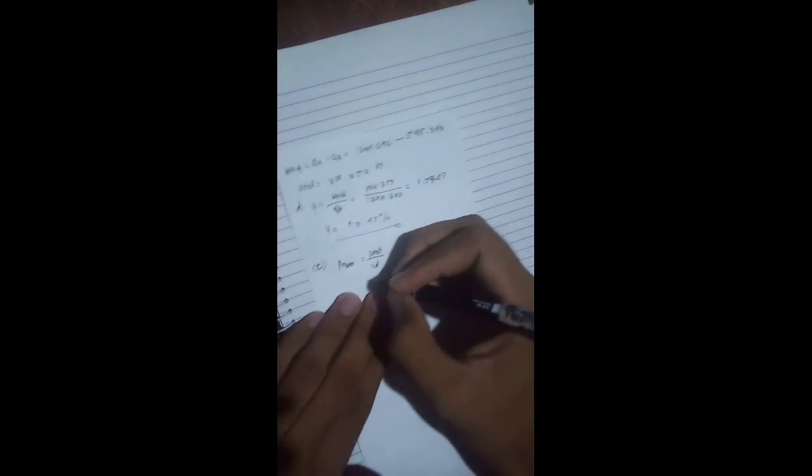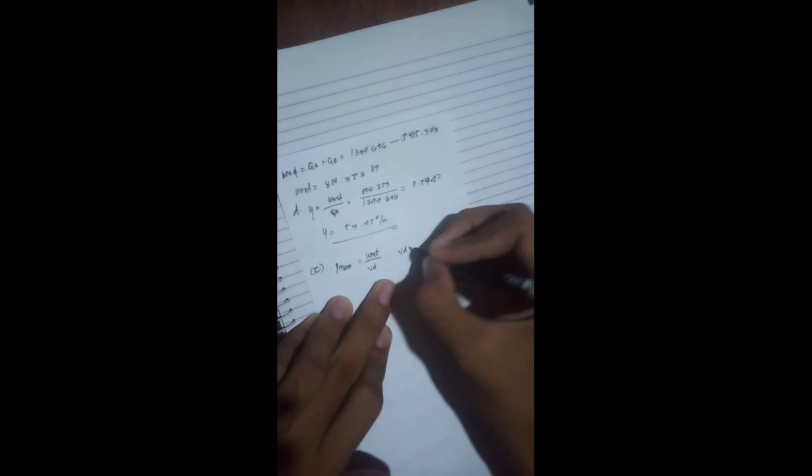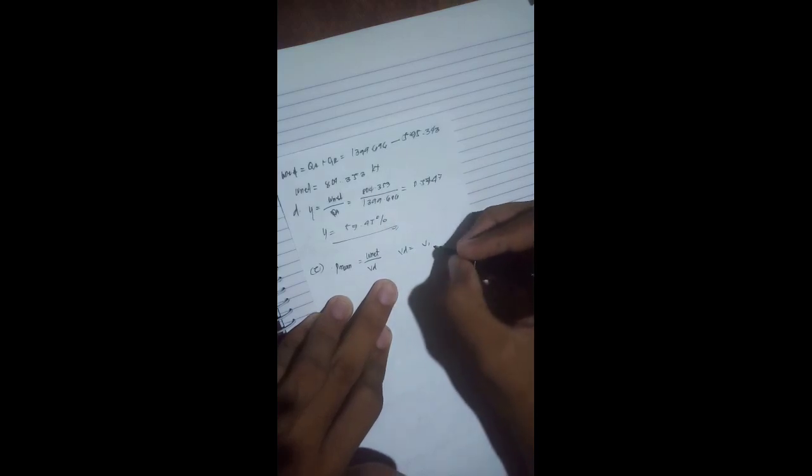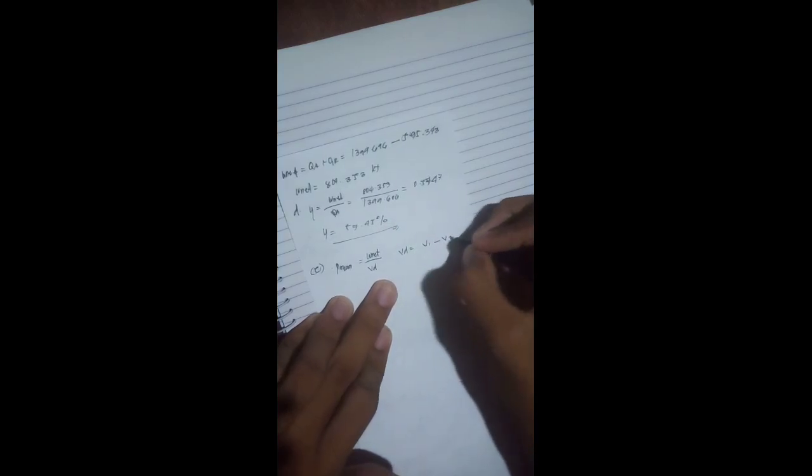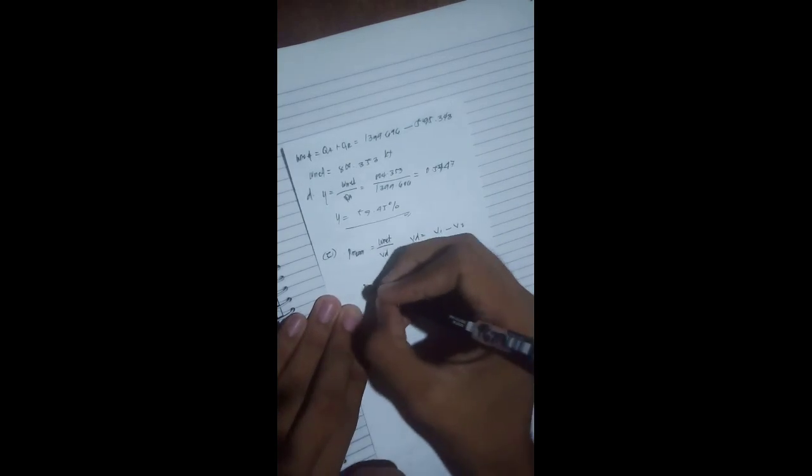So last, E, the mean effective pressure, which is work net over the volume displaced. The volume displaced is equal to V1 minus V2. We have already the work net.